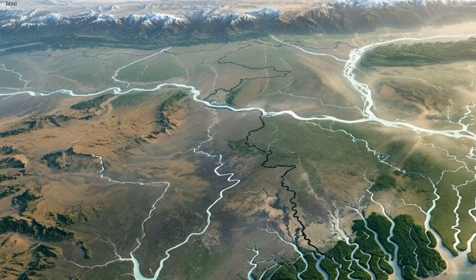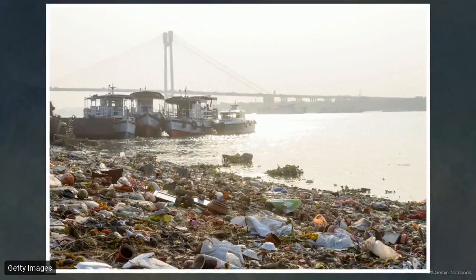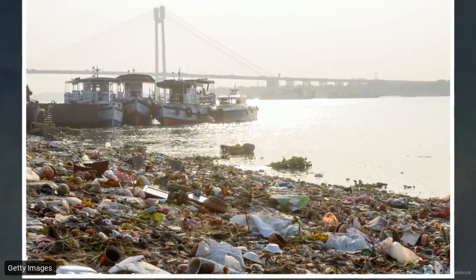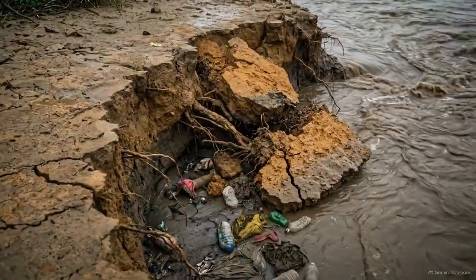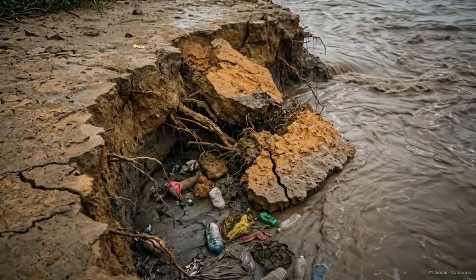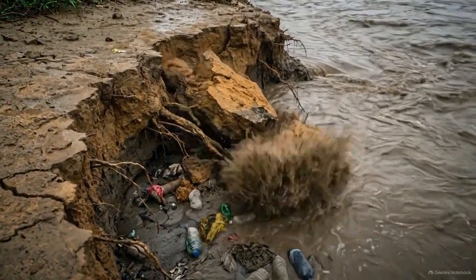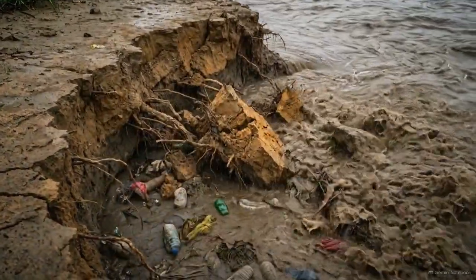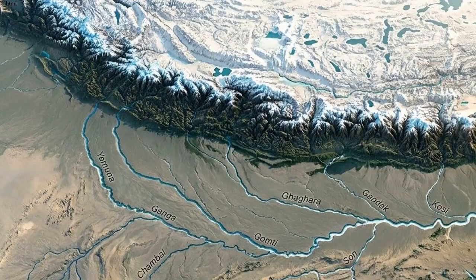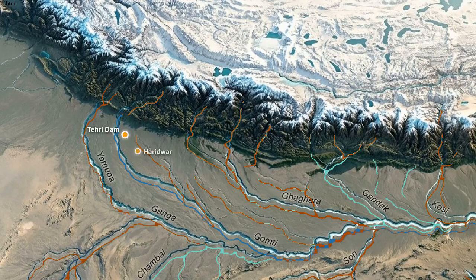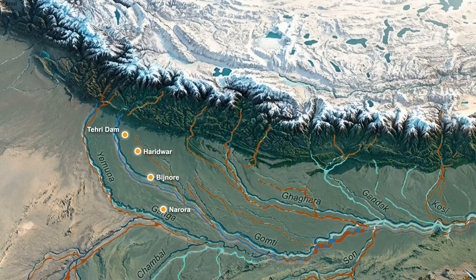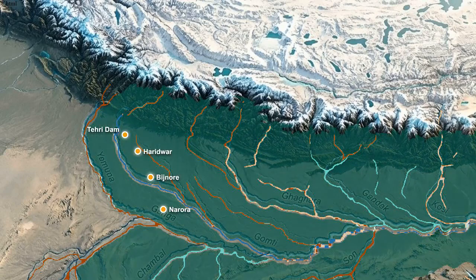This geographic majesty contrasts with a stark reality. The system is under immense human pressure. You can clearly see the profound fragility of the river here, where severe pollution and heavy siltation continuously threaten the crumbling banks. Protecting the Ganga requires managing the entire closed-loop system of tributaries and dams. The geographic and economic survival of nearly half of India depends on keeping this entire network intact.